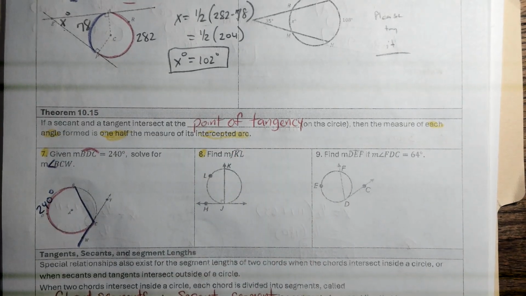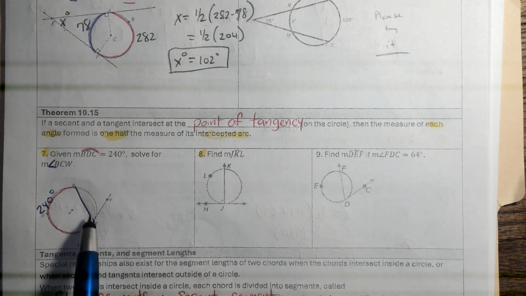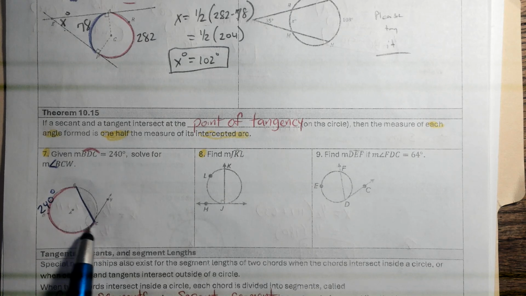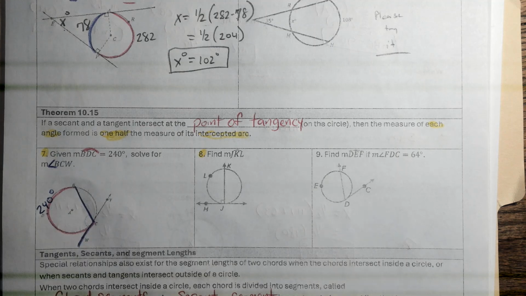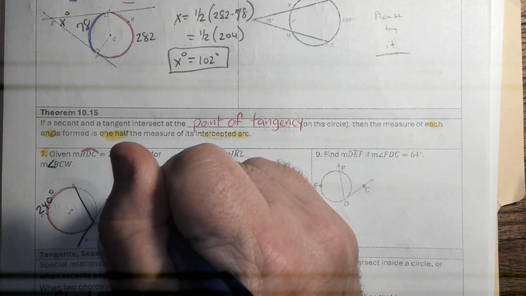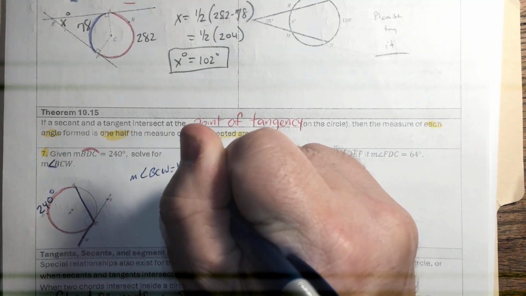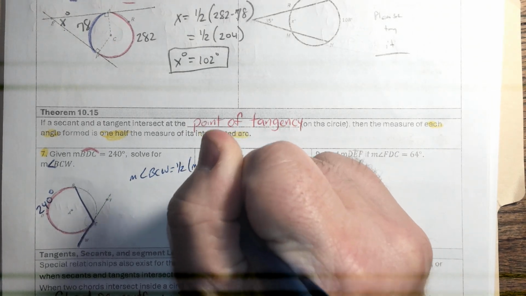All right, so it says here, their point of tangency. This is a tangent. Touches it in one spot. This is a secant, touches it in 2 spots. They have a point of tangency right here, point C. So the measure of each angle formed, so this would be one of those angles, is 1/2 the measure of the intersected arc. So for this, the measure of angle BCW is going to be 1/2 the measure of BDC.